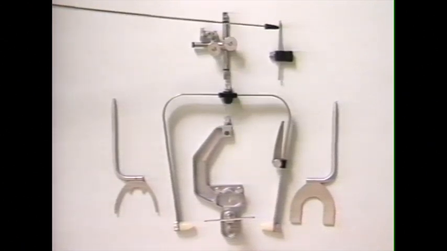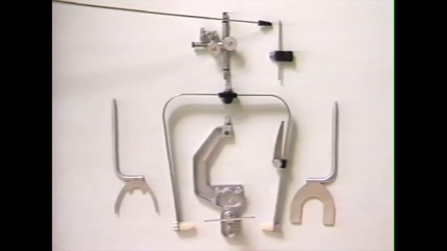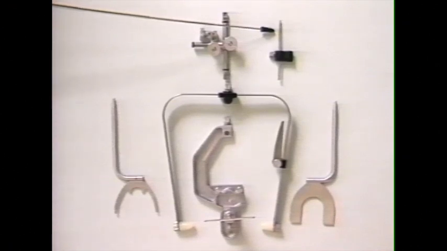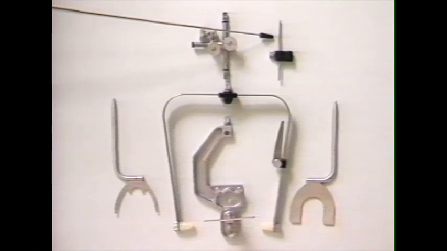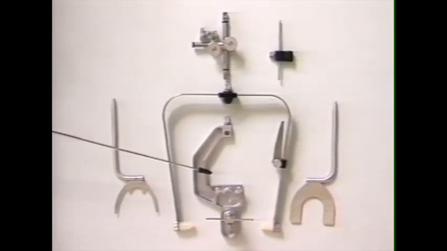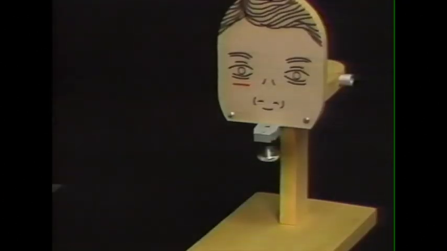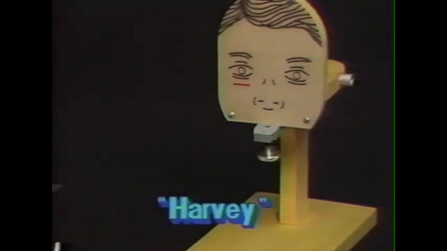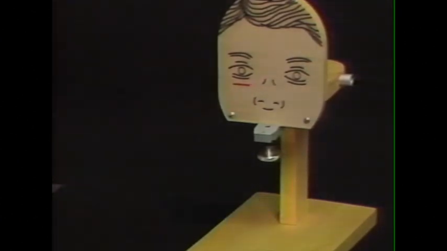This assembly here is the anterior elevator, which allows direct transfer to the articulator from the face bow, and this mounting platform with the built-in cast support, which allows mounting on the articulator without using the face bow itself. To illustrate the use of the component parts of the face bow, we're going to introduce you to Harvey, who is a mannequin set up to train individuals in the use of the face bow.